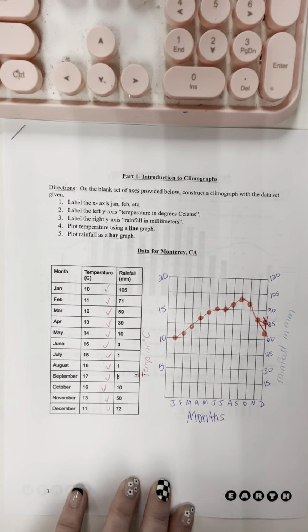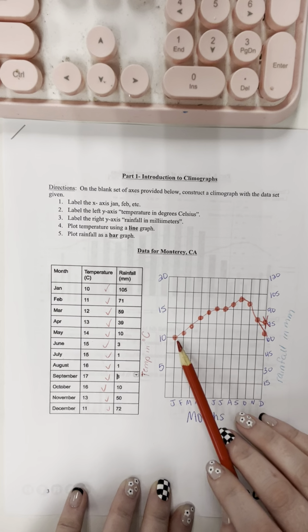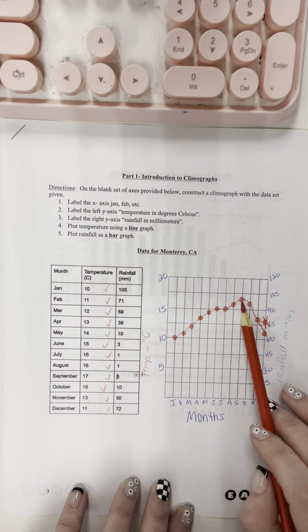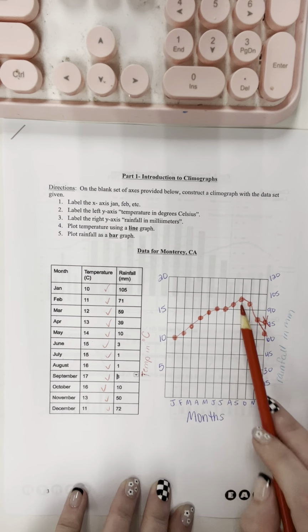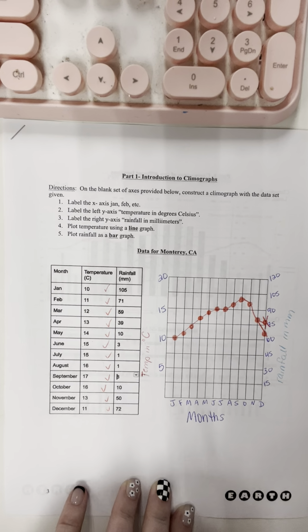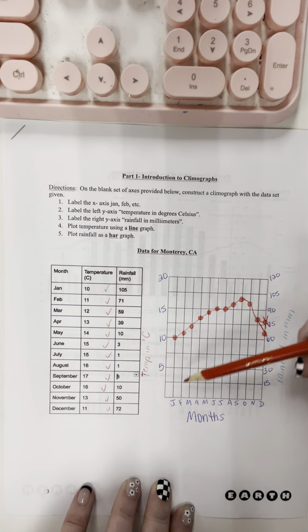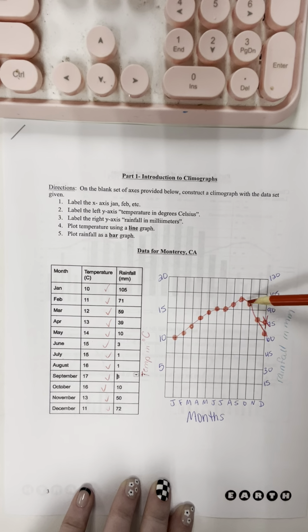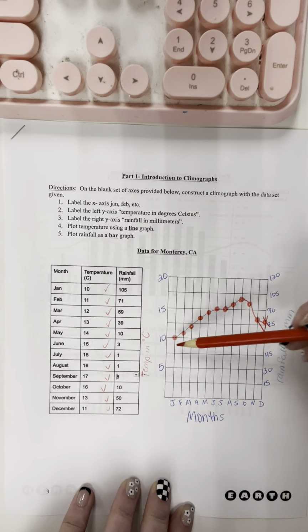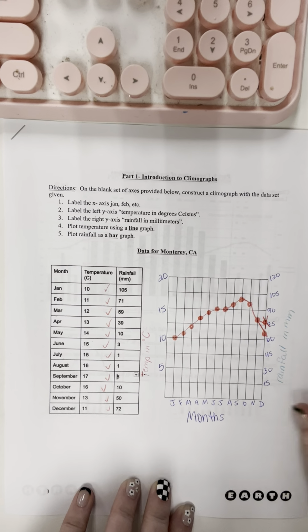All right, so our low is around 10 degrees Celsius with our high being around 17 degrees Celsius. So there's not a wide range of temperatures in this location. The colder months are our winter months, and our warmer months are actually late summer leading into fall. So it's a little bit different than where we're from. Okay, so it goes up and then it goes right back down.